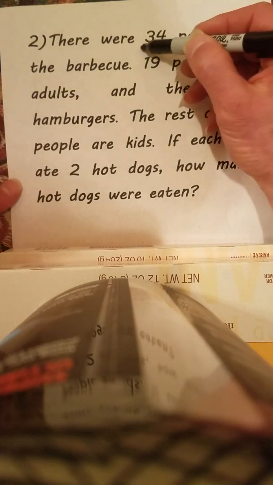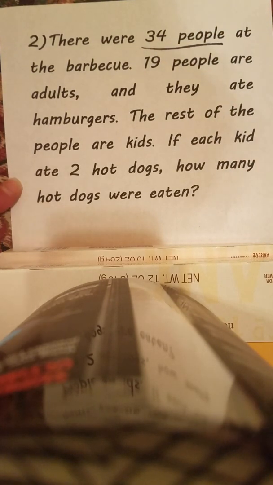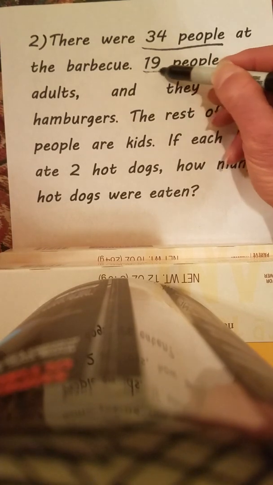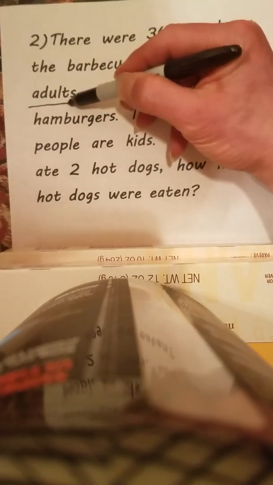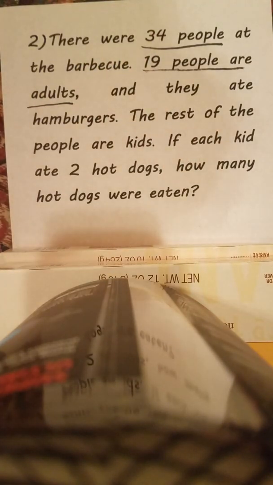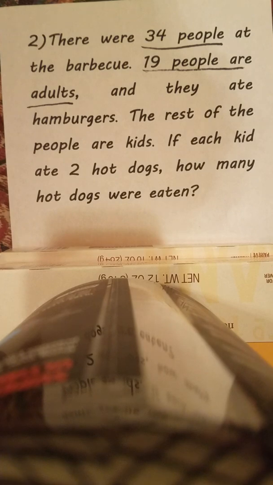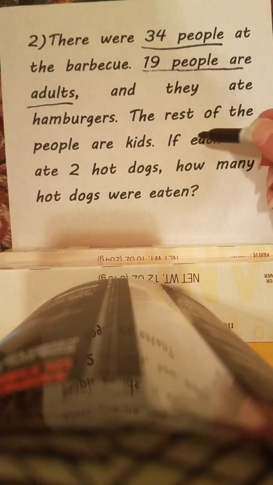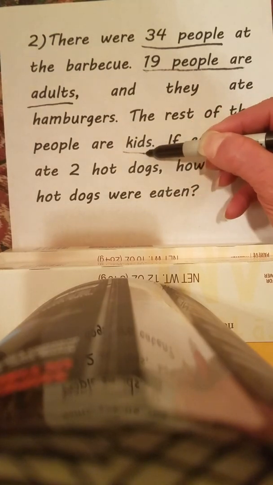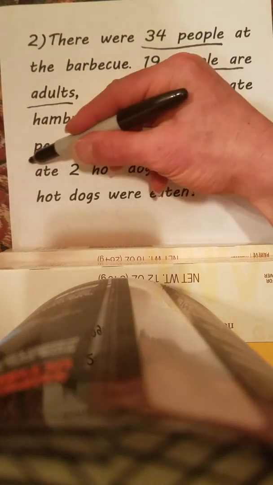So we start out with 34 people at the barbecue. We know that's how many people there are, okay? We also know that 19 people are adults. Okay, forget about the hamburgers for right now. That's not really important information. Let's focus on what we're supposed to focus on. So 34 people and 19 people are adults. Well, who do the other people have to be? They have to be kids. All right, so it says the rest of the people are kids.